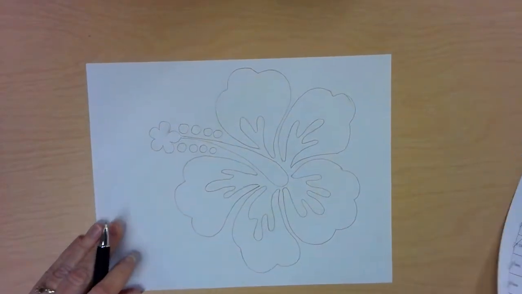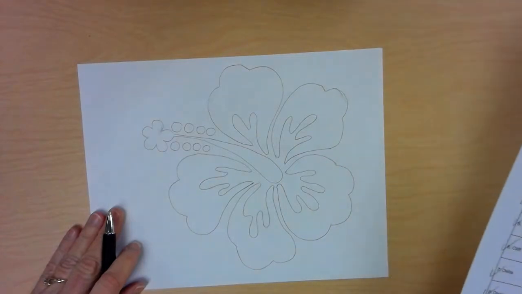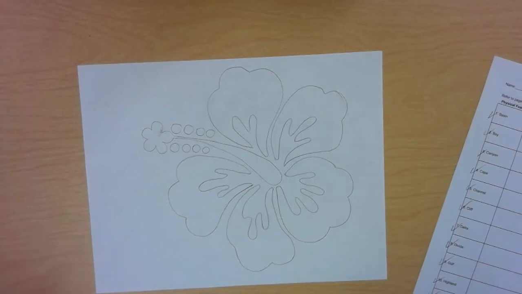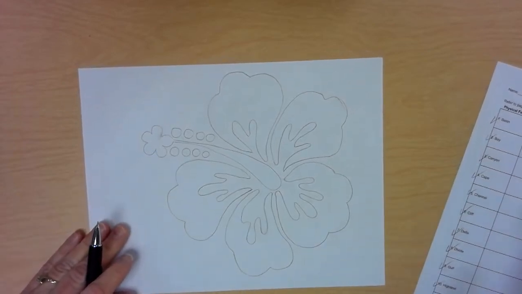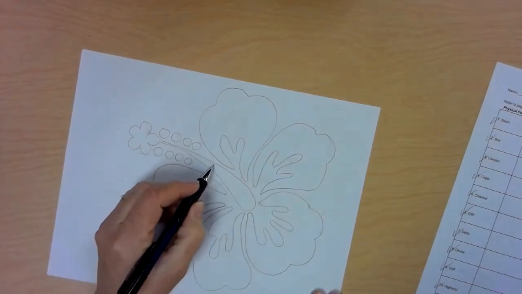Anyway, I have my outline, and then I have my list of landforms. I'm going to go and check those as I place them. So as I look at this, I've got lots of openings and things. I am going to just go in order here. A basin is a low-lying area. For it to be low-lying, I need to have it elevated first.